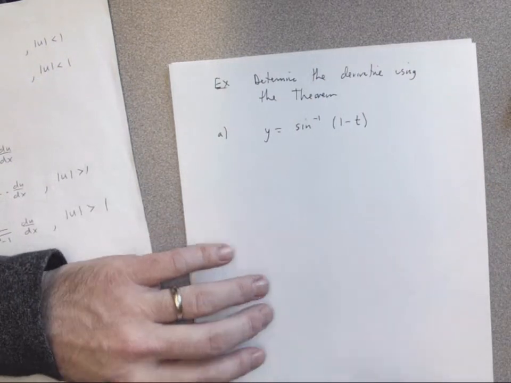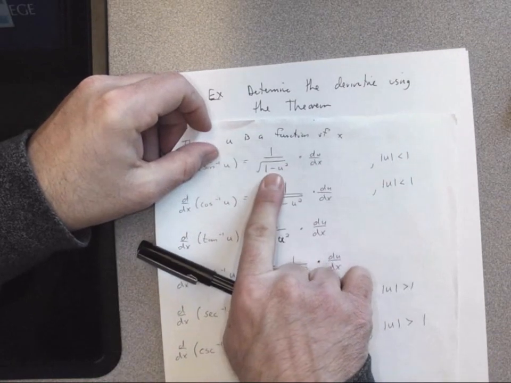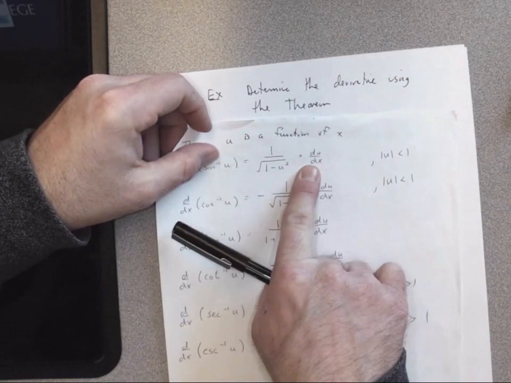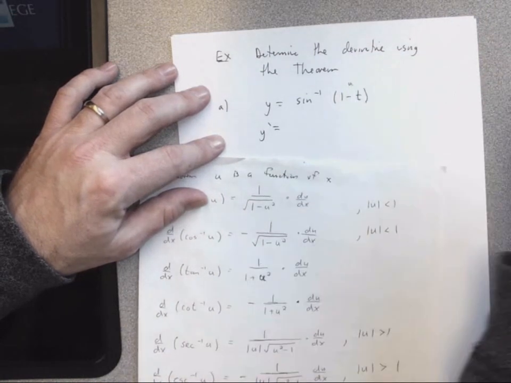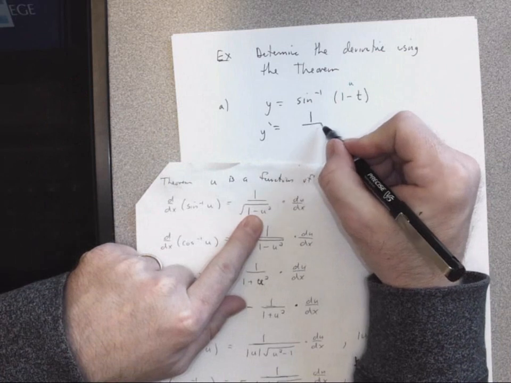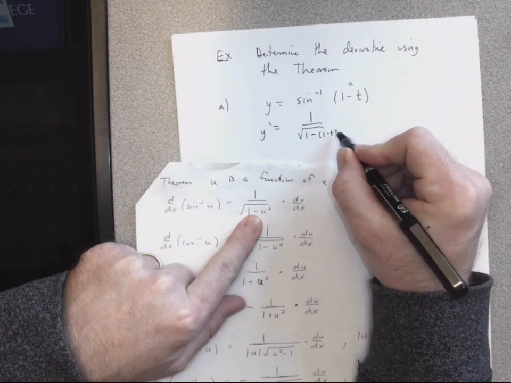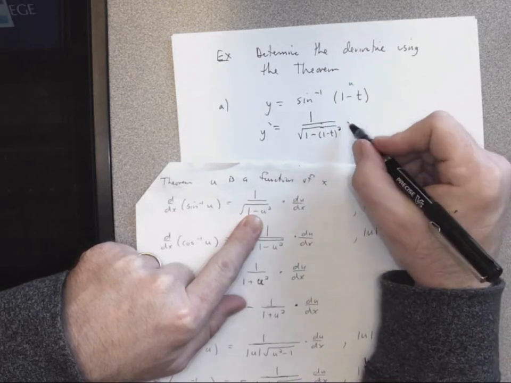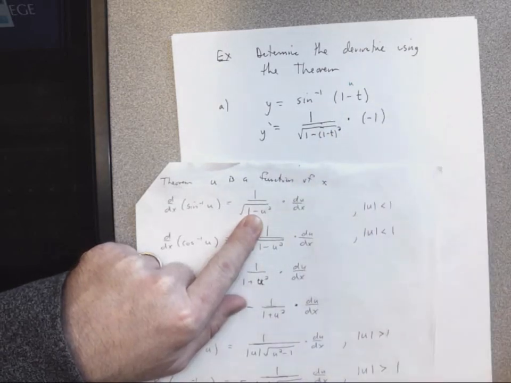So what I know is that this is going to be the sine inverse. So y is equal to, when we look at the sine inverse, it's 1 over the square root of 1 minus u squared times du dx. This is my u function right here. Using this rule, it's going to be 1 over the square root of 1 minus that u squared, so 1 minus t squared, multiplied by the derivative of u, so the derivative of this is negative 1.